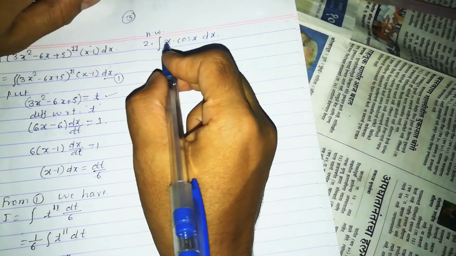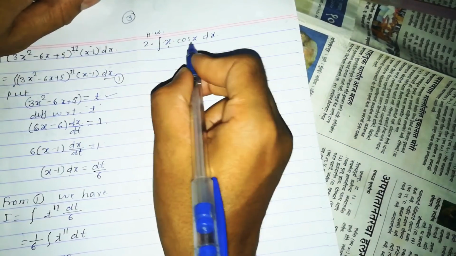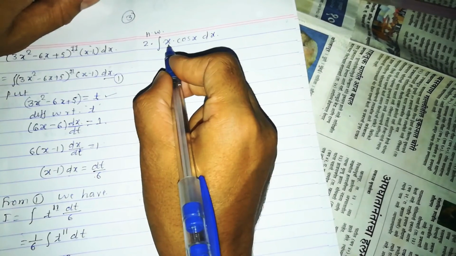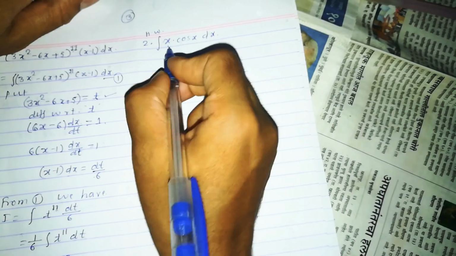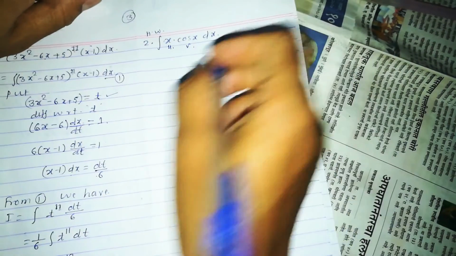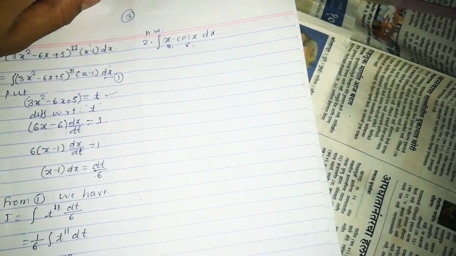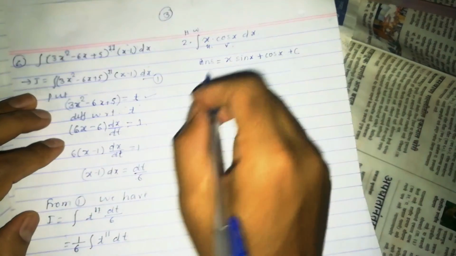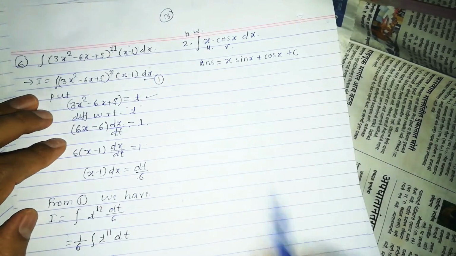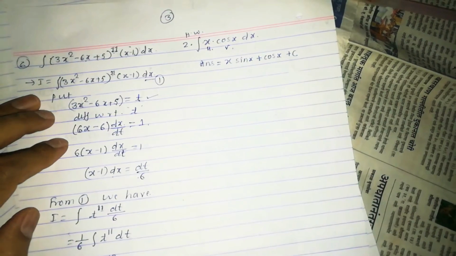Now similarly we have one more function in terms of cos x. The previous problem was x into sin x, but this problem is x into cos x. In the same way, first denote this as u, this as v, apply the u into v rule and try to get its answer. The answer for this question is going to be x into sin x plus cos x plus c. Please verify your answer with this answer.